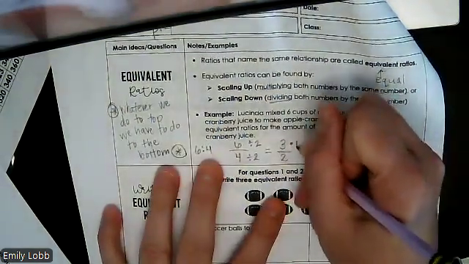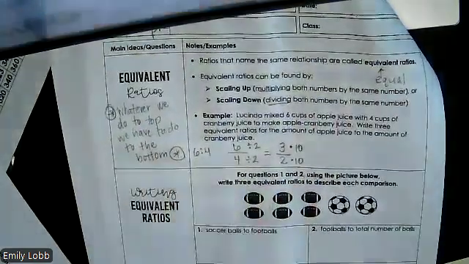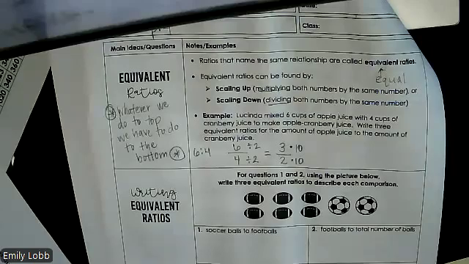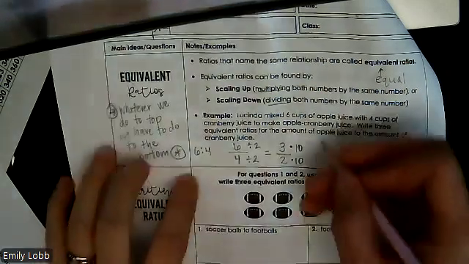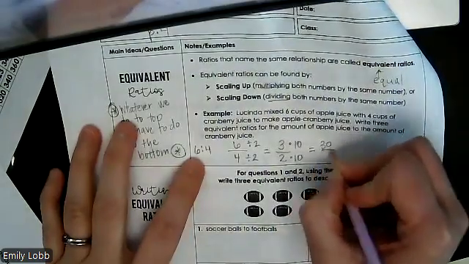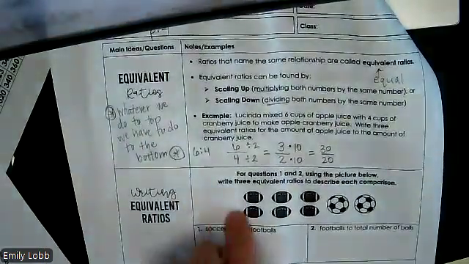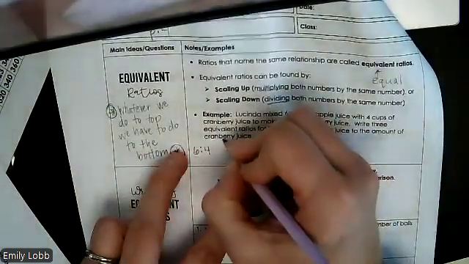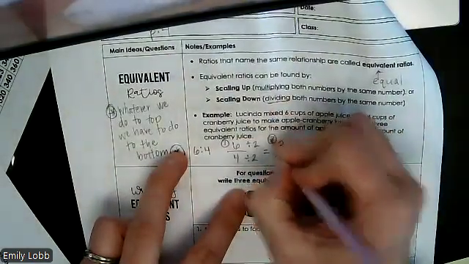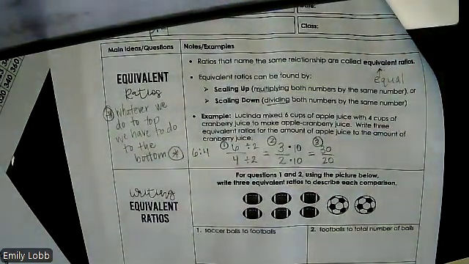All right, big kids use a dot for multiplication. We don't want to get confused when we add that x in there. So we're going to say 3 times 10 equals what? 30. And 2 times 10 equals 20. So these 3, 1, 2, and 3 would all be equivalent ratios. And they should all be written down with the work so that you can see how we got equivalent ratios.